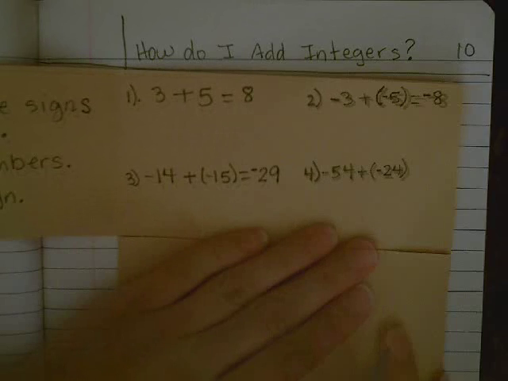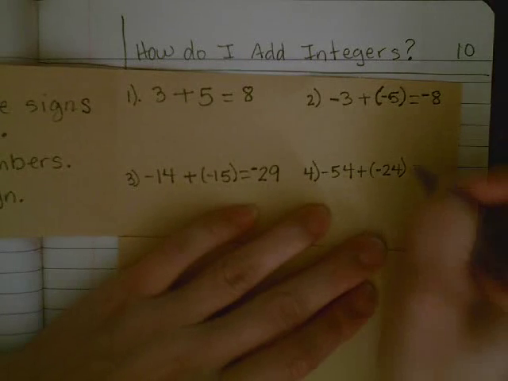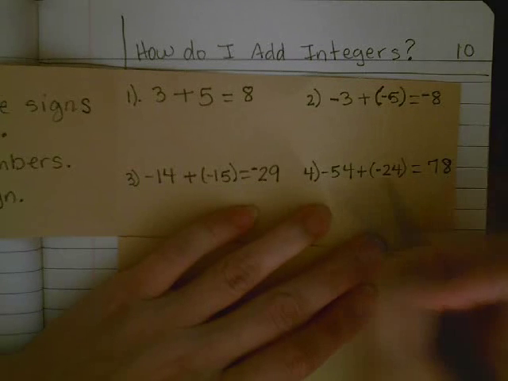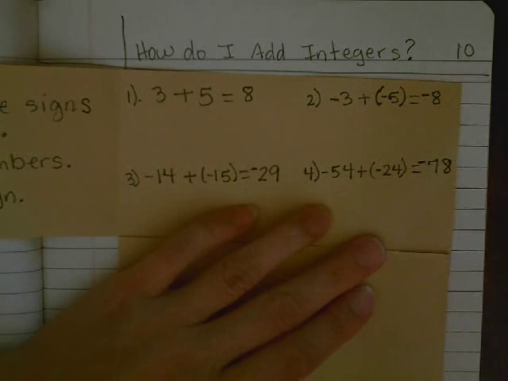Let's look at number 4. My signs are the same, so we're going to add the numbers like the rule says. So you should get 78. And because they both have the same sign, it's going to keep the sign. So you should have gotten negative 78 on that one.